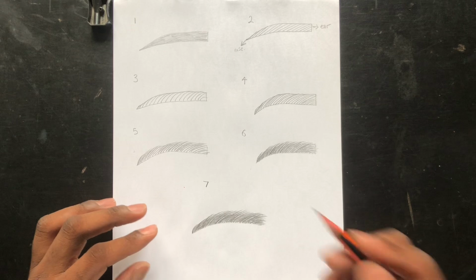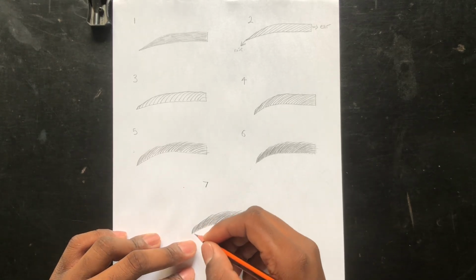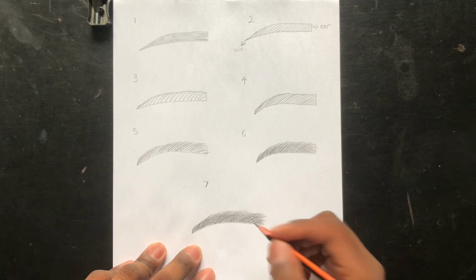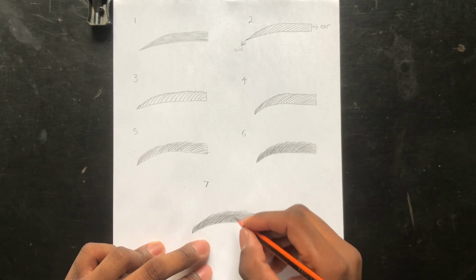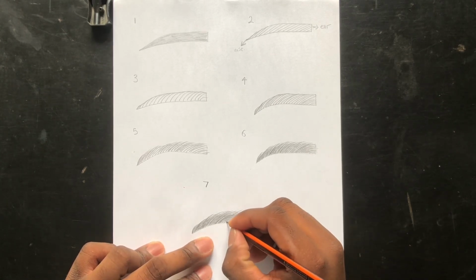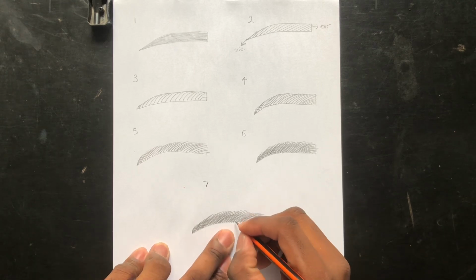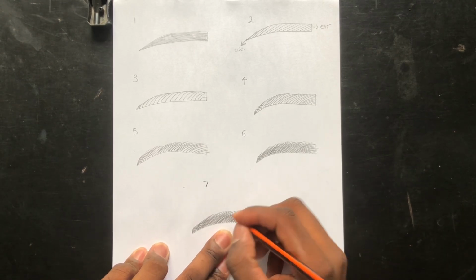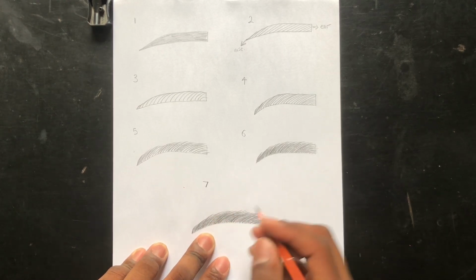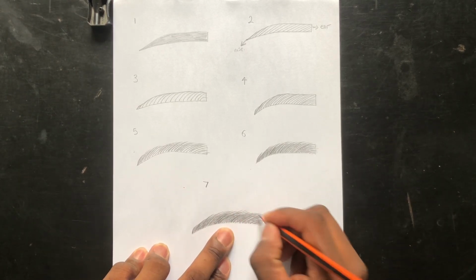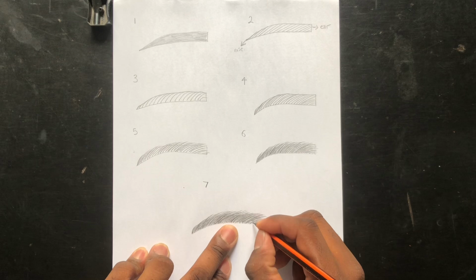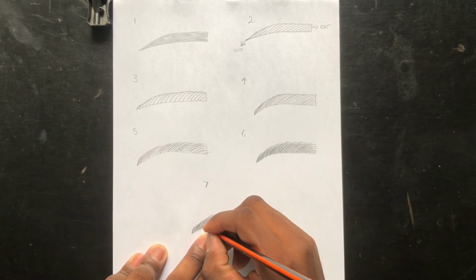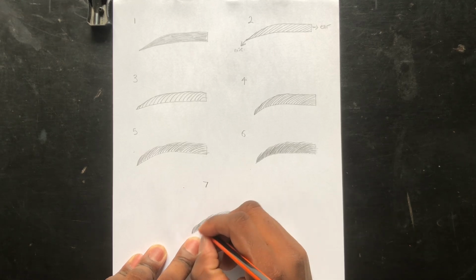Now what I want you to do next is to add flares to make the eyebrow much more realistic. Put in flares like this. Make the eyebrows more vivid. That's why you have to sharpen your pencil. Like that, yeah. Just some stretches of hairs that are still following the pattern and others not.